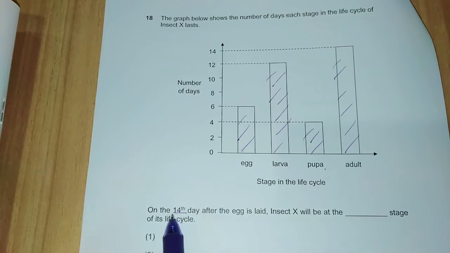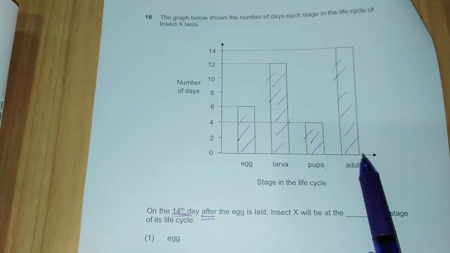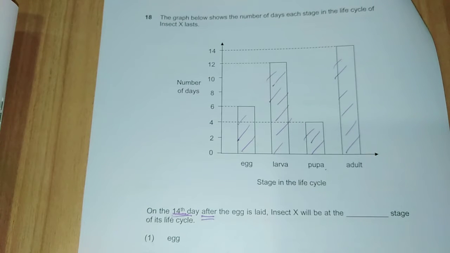On the 14th day after the egg is laid, insect X will be at which stage of the life cycle? Remember, English is important in all the subjects, except for mother tongue, of course. So you must understand what it means. Most of you make this mistake. You saw 14, and you chose adult, and that's where most of you made the mistake. But that is doing the question without understanding it. Let's try to understand again.